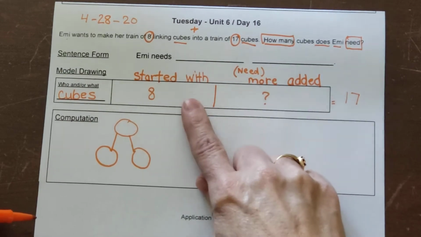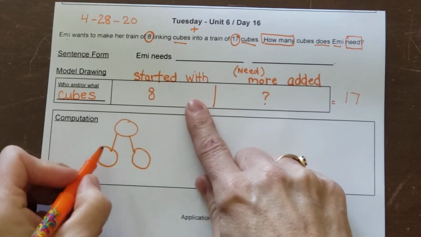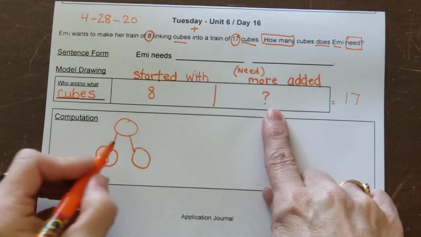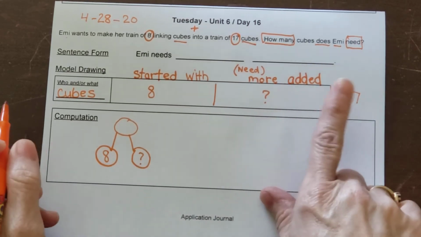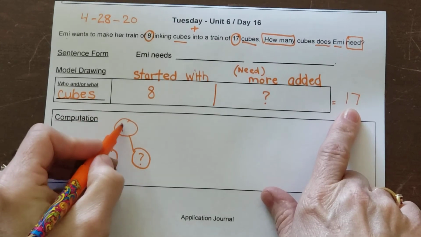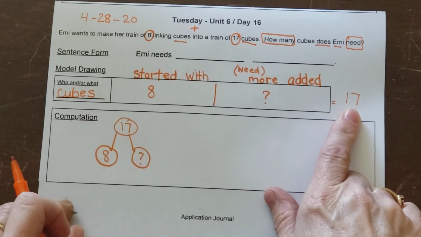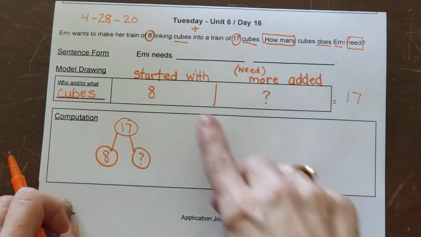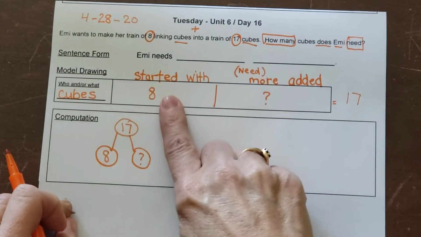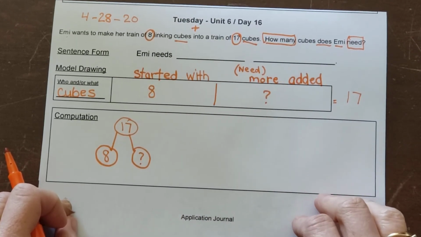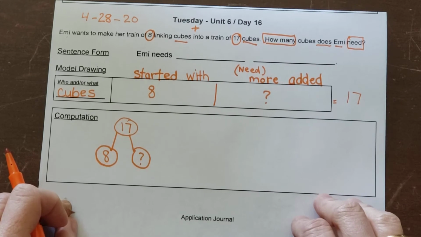What did she start with? Our first part is 8. Do we know our second part? Nope, so let's put a question mark. Do we know what our whole train, how long it's going to be, is? Good, 17. So what are we going to do to our numbers to figure this out? We know the whole train is 17. One of the parts is 8. What's our number sentence that would go with this problem? What do you think?